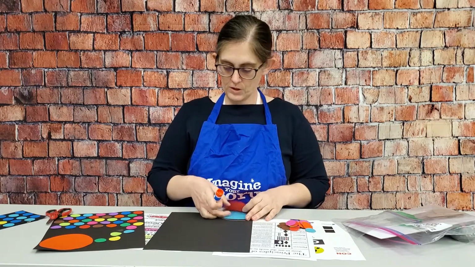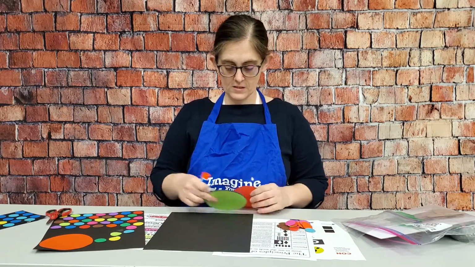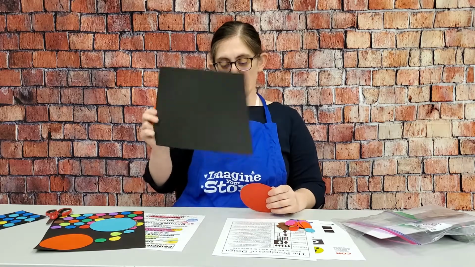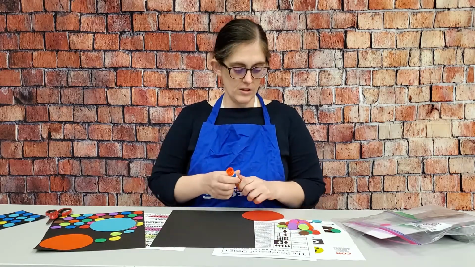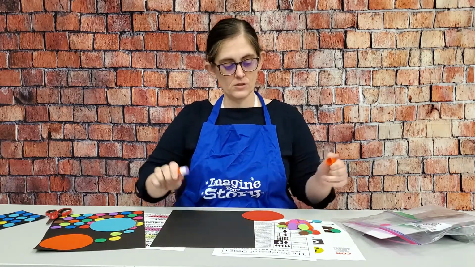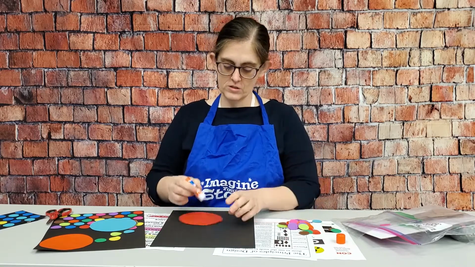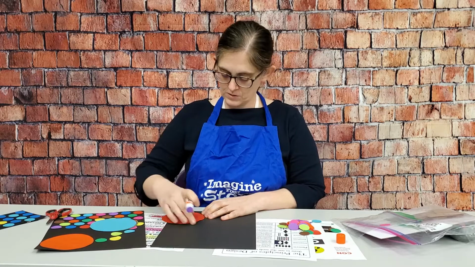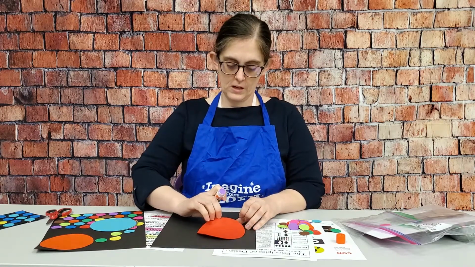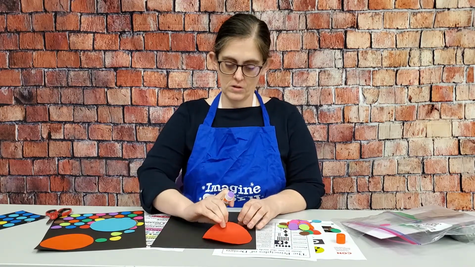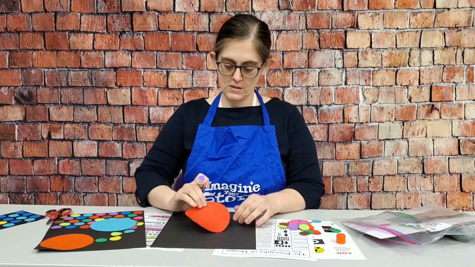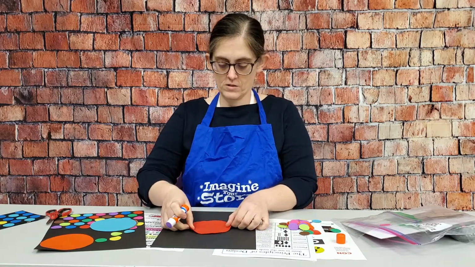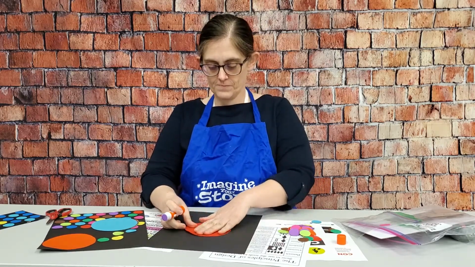So I'm going to just start gluing things to my paper. So you just have black paper and then all these circles. You can lay things out ahead of time, or I usually just start gluing things down. So I just put some glue on here and pick where I want it to go. Last time I put it right on the corner, so this time I'm going to put it right in the middle.